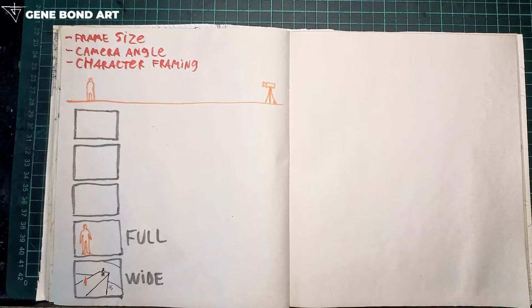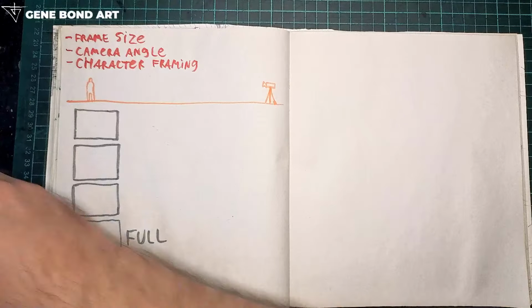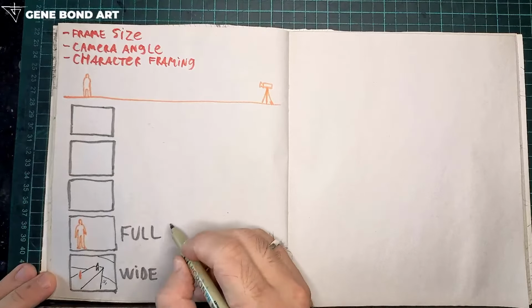You just present an image of a character.